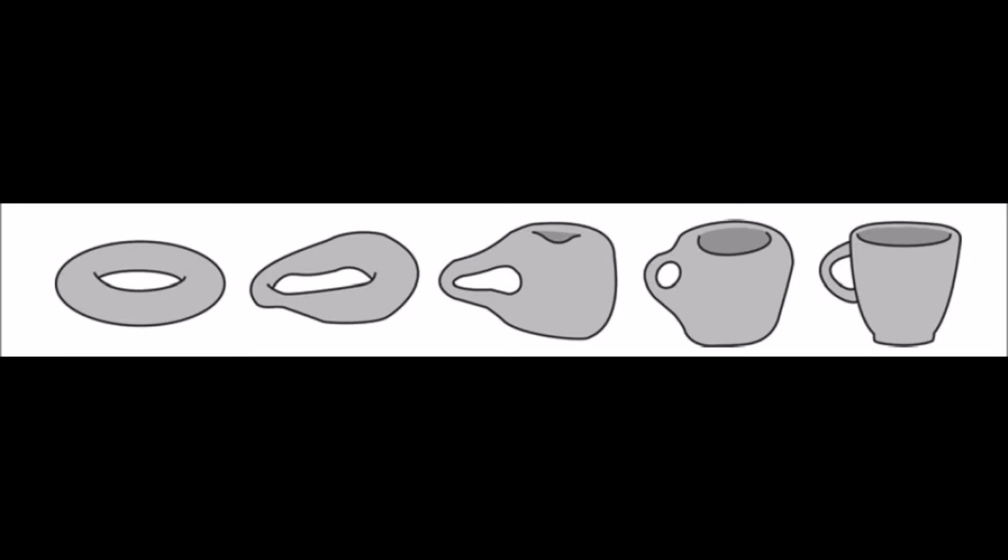This is an example of homeomorphism. A donut is being transformed into a coffee cup step by step. So we basically covered what a manifold is. Let's look at some examples of them.